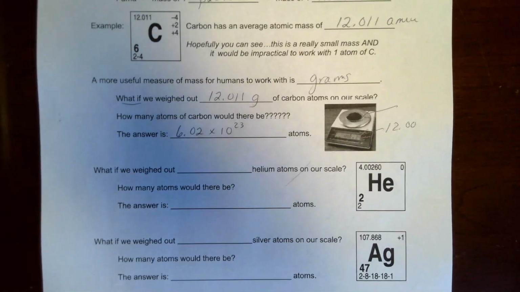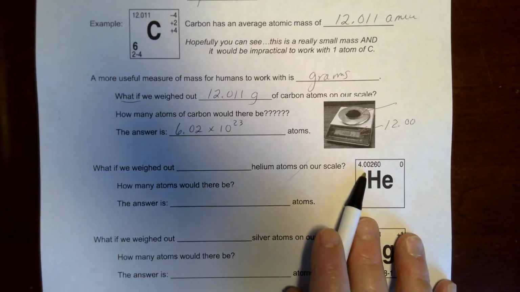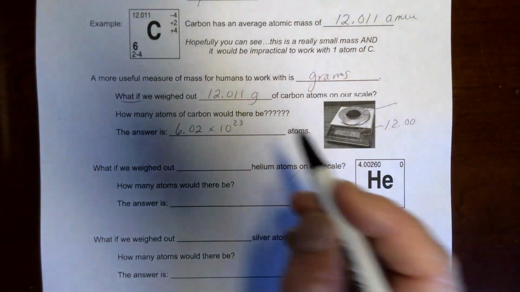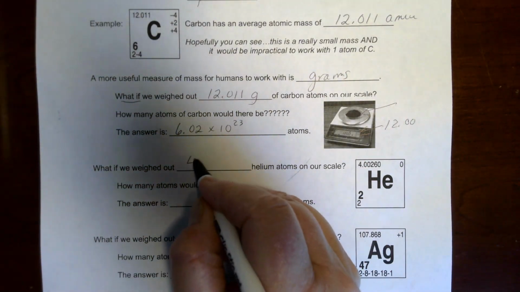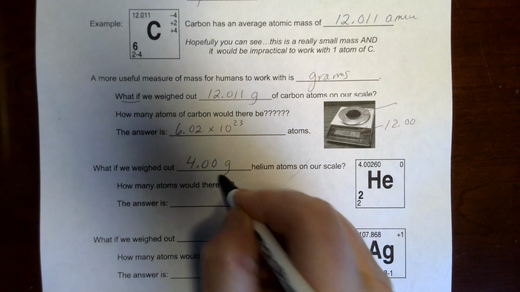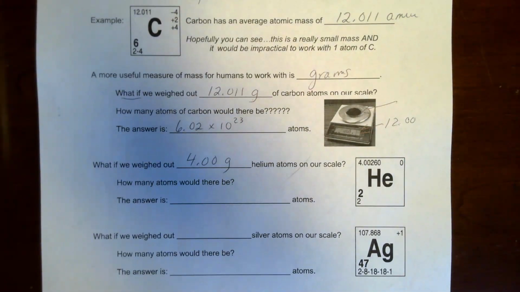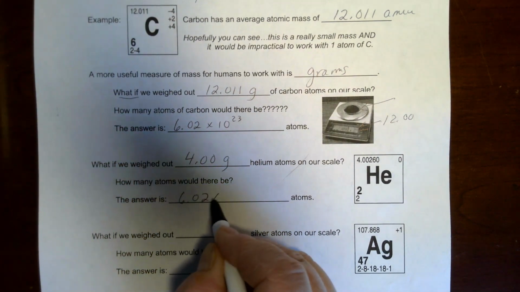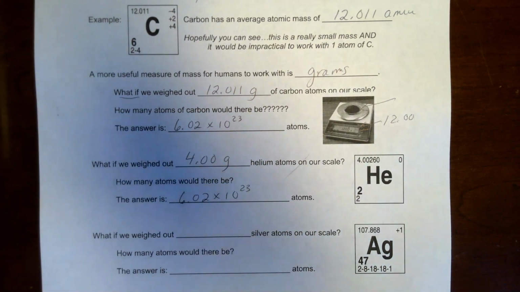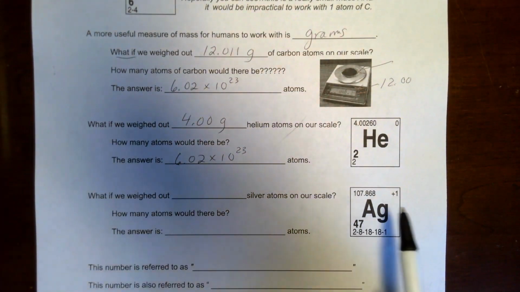Let's take a look at helium. Helium has an average atomic mass of 4.00260. What if we weighed out 4.00 grams of helium atoms on our scale? How many atoms would that be? We would have 6.02 times 10 to the 23 atoms of helium. Is this the same answer for any other element?